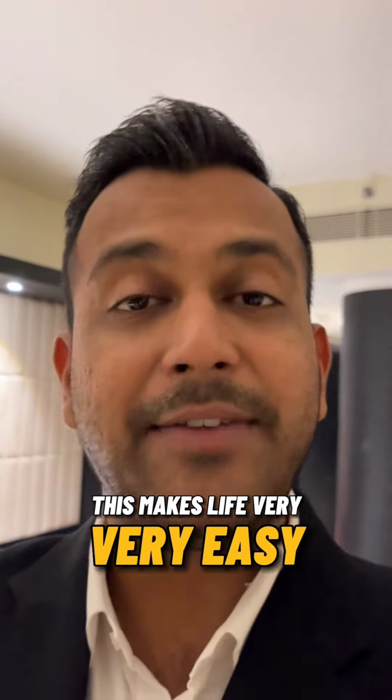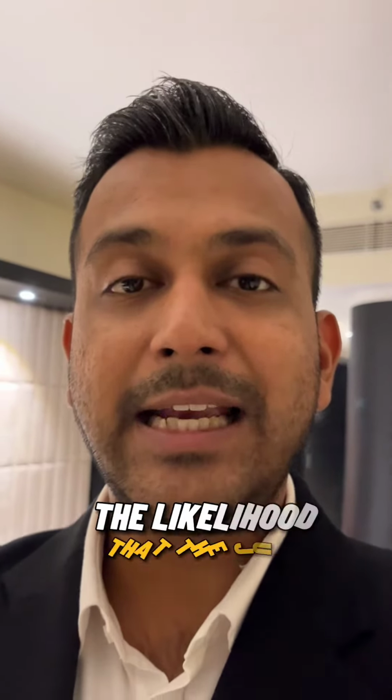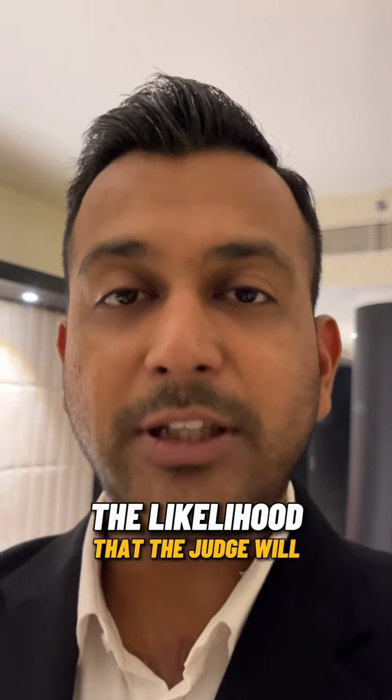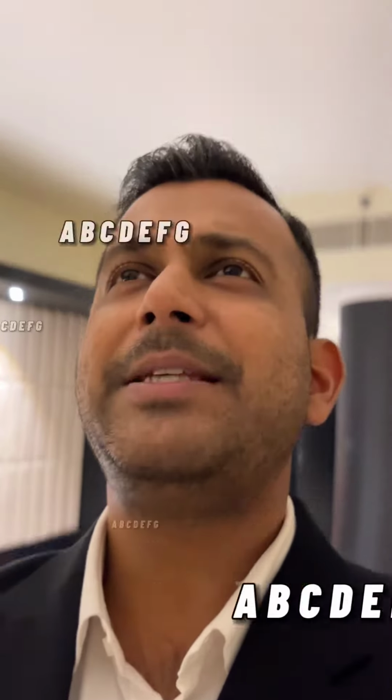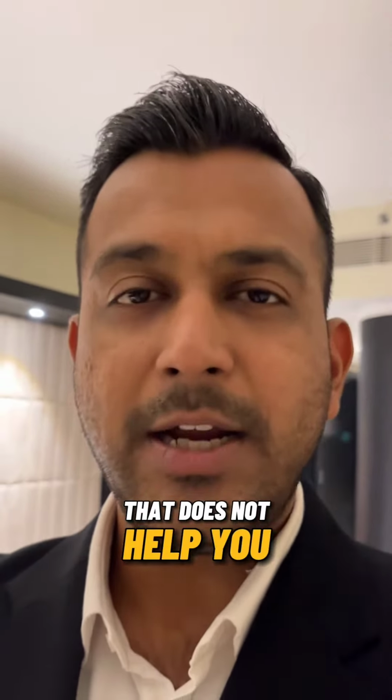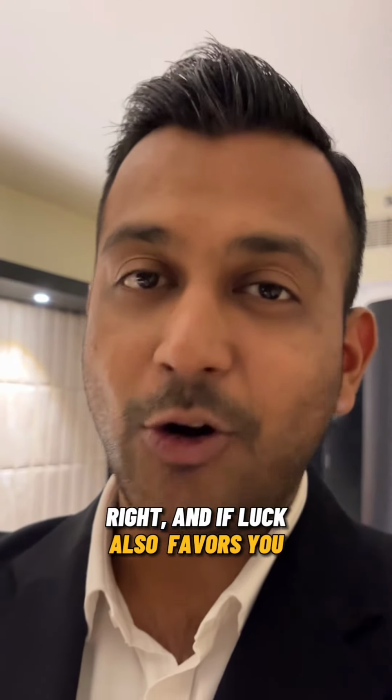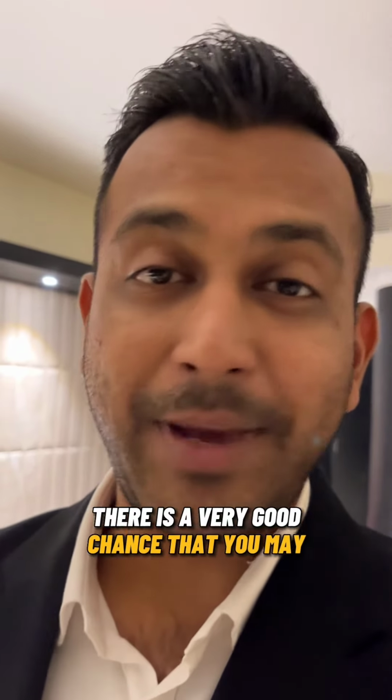This makes life very, very easy for the judge, and it increases the likelihood that the judge will actually read the judgment and try to appreciate the merits of your arguments, rather than simply saying, counsel for the petitioner relies upon A, B, C, D, E, F, G judgments. That does not help you. And if you do it right, and if luck also favors you, there is a very good chance that you may even get the relief from the court.